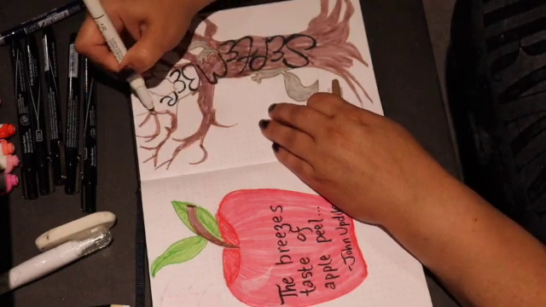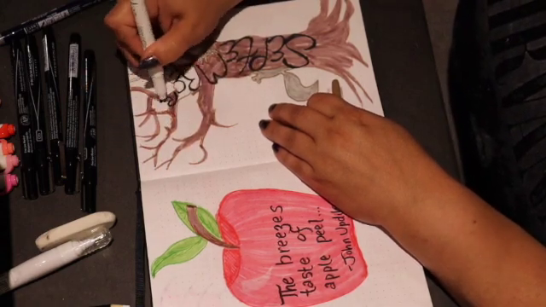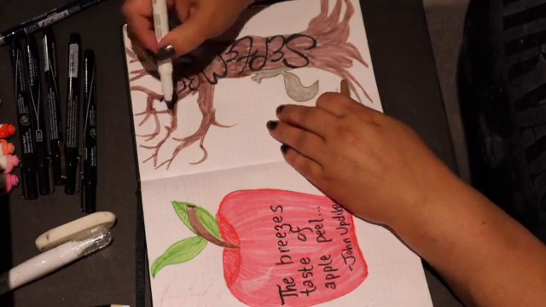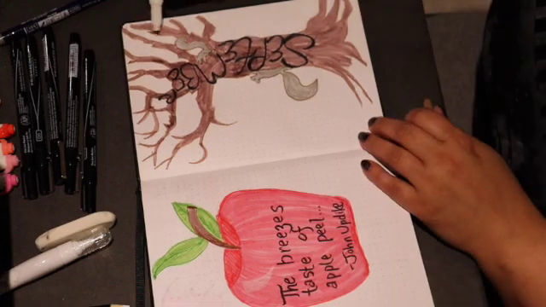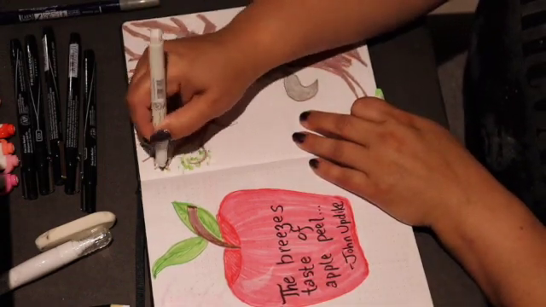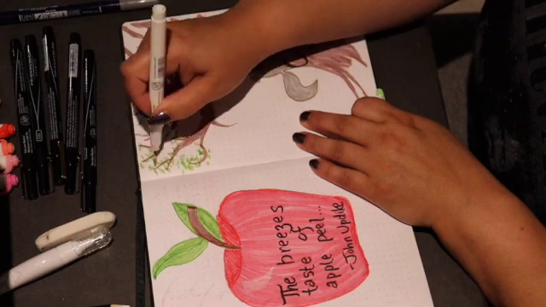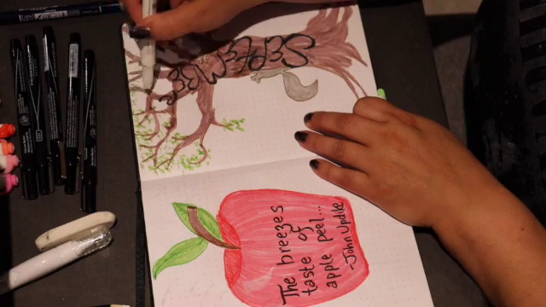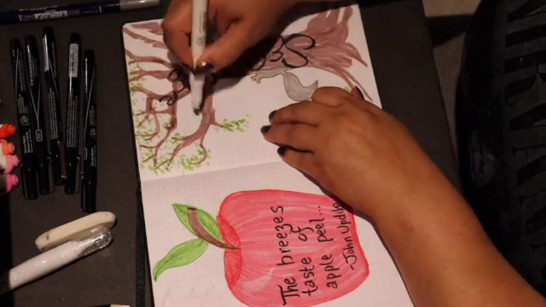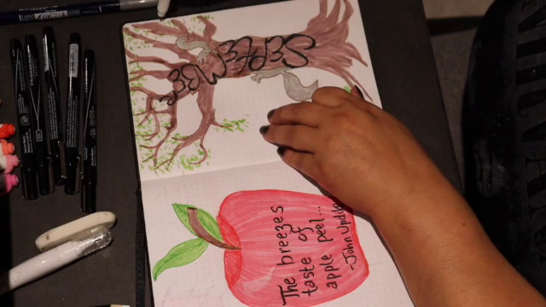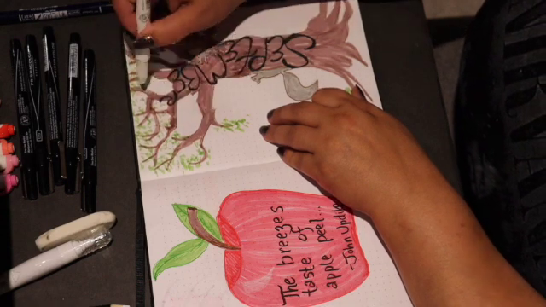But, you know, I think there's like 24, 25 colors in the midliner highlighter markers, so there's not a whole lot of choices of colors, but they do work the best for not bleeding through the page too badly.